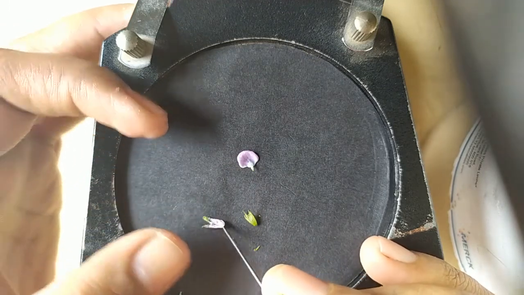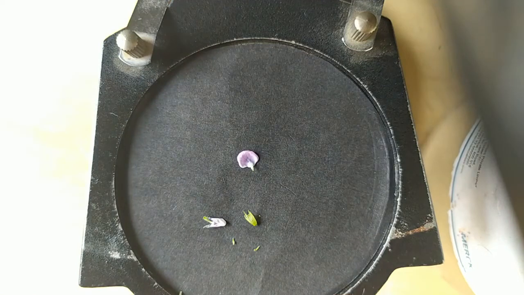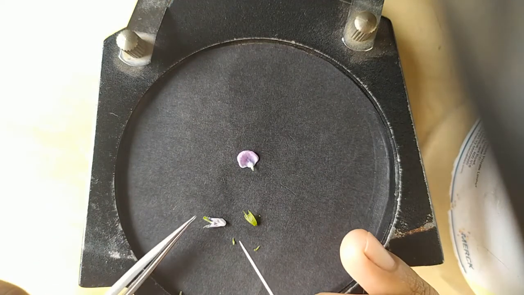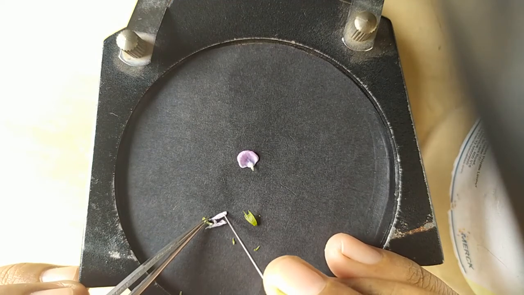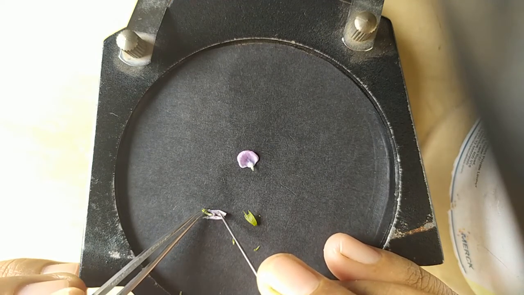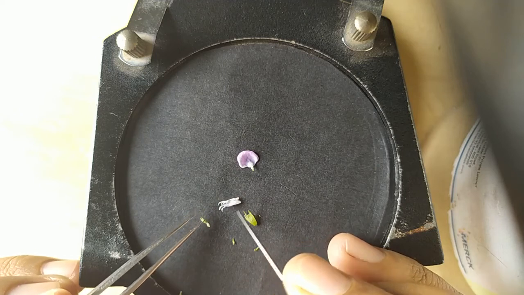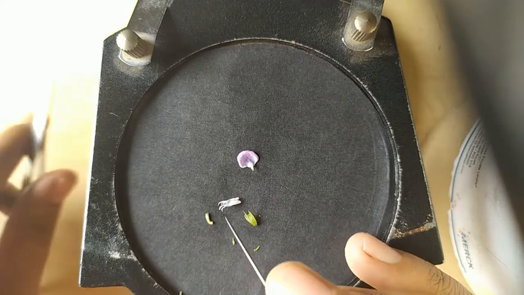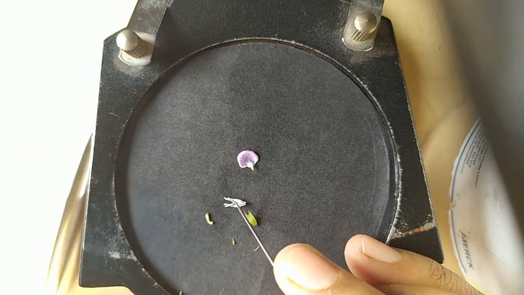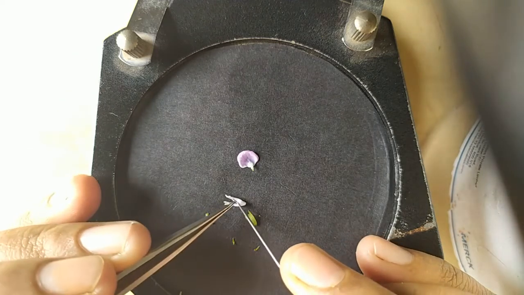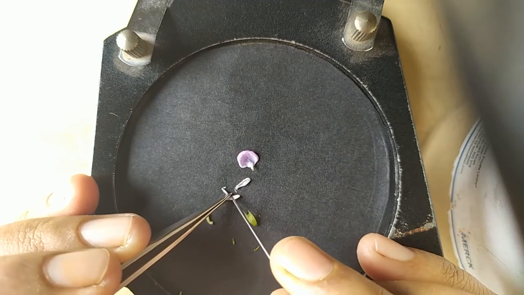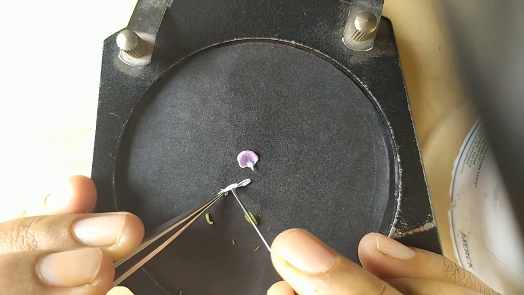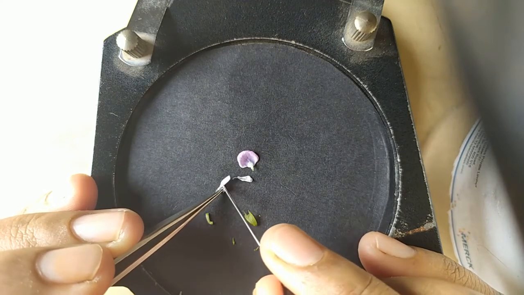Okay, then remove. Very nice. Then this one is the wings, and the innermost two petals are the keels.